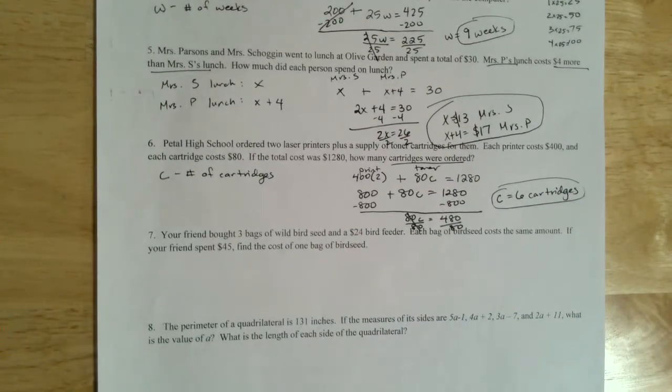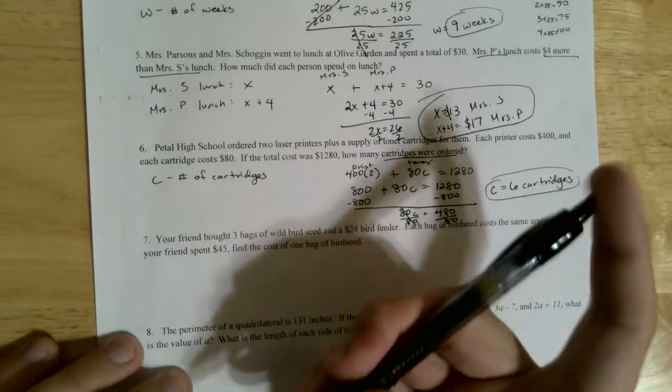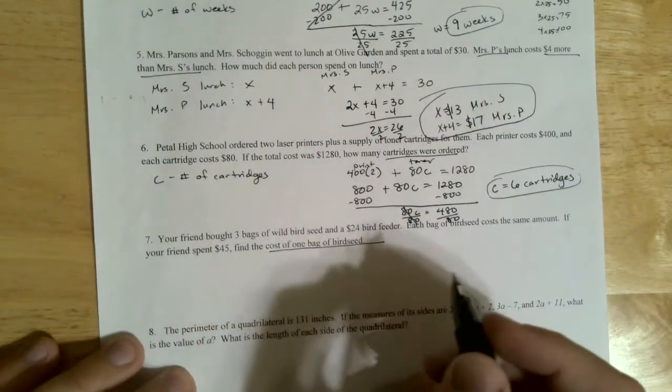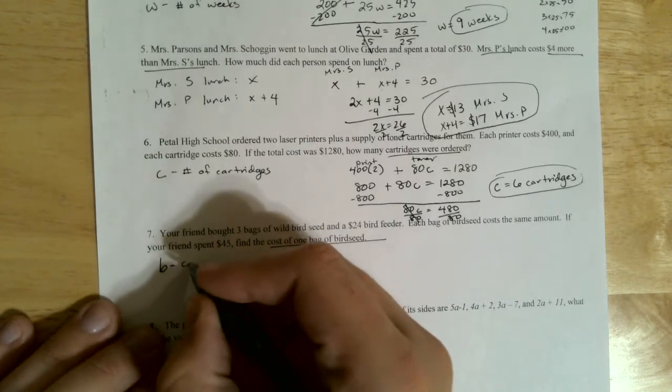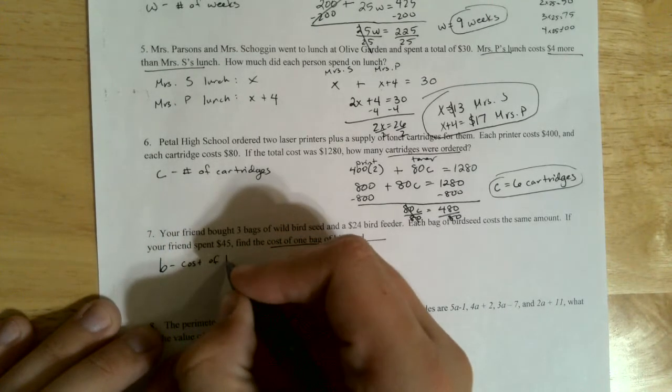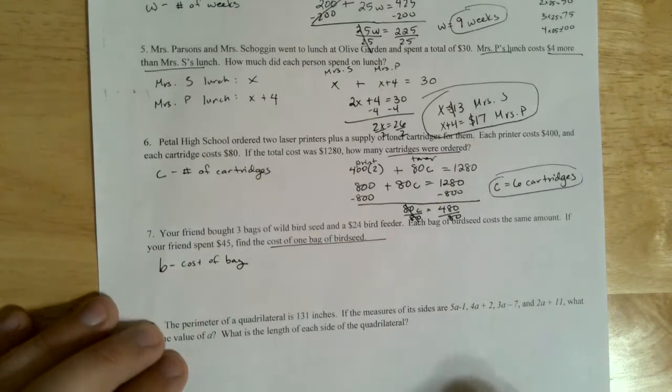Okay, let's keep on going. Your friend bought 3 bags of wild bird seed and a $24 bird feeder. Each bag of bird seed costs the same amount. If your friend spent $45, find the cost of 1 bag of bird seed. Okay, so we're asked to find the cost of 1 bag of bird seed. So we can use the variable B to represent the cost of 1 bag.